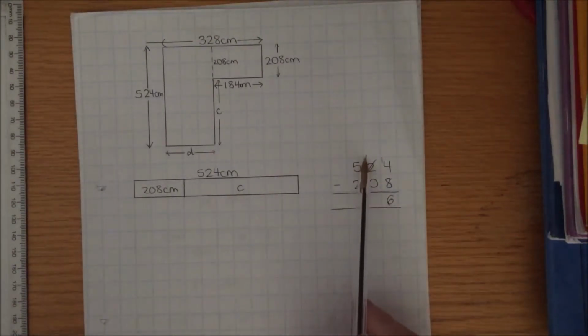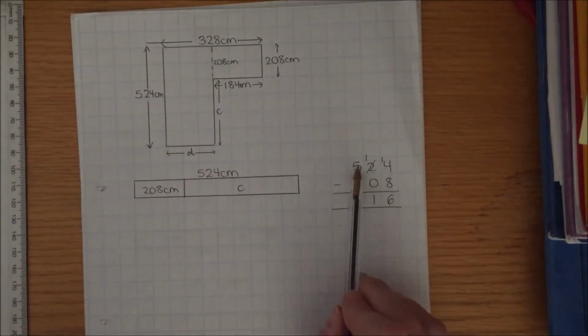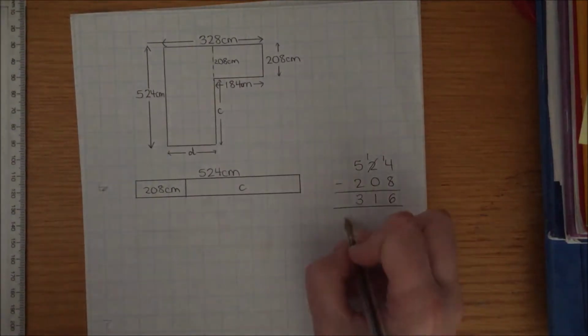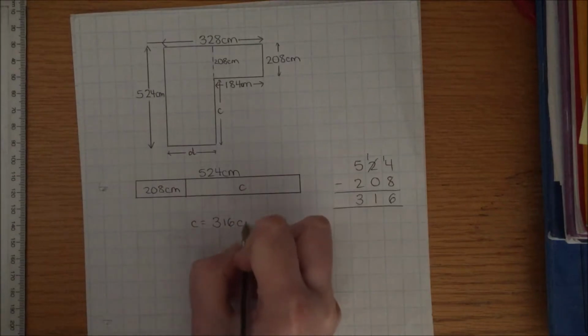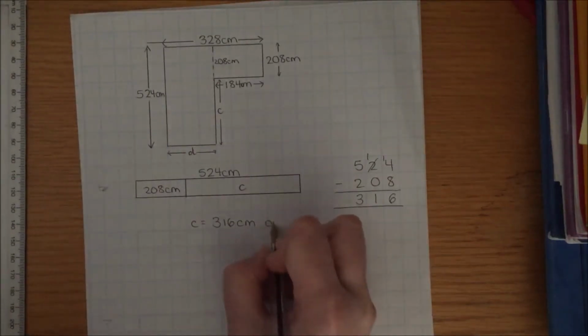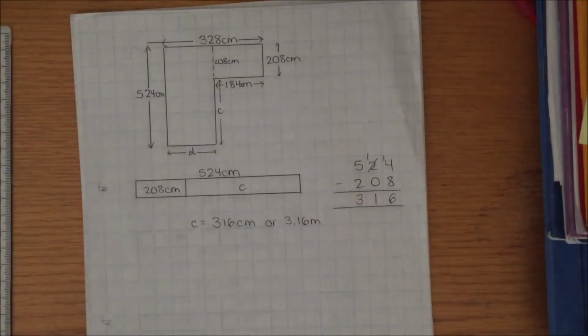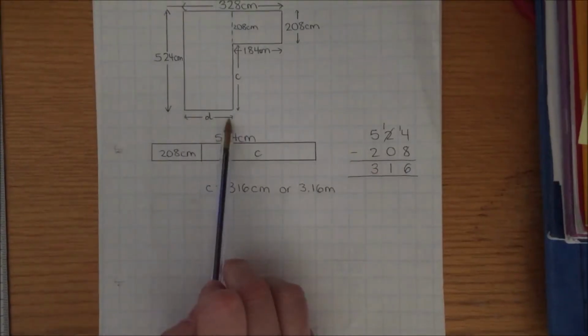Moving on to the tens, 1 ten take away 0 tens leaves me still with 1 ten, and then 500s take away 200s is 300s. So C is 316 centimetres, or 3.16 metres. Little extension there if you want to change it into metres. Okay, so now I'm going to do D.